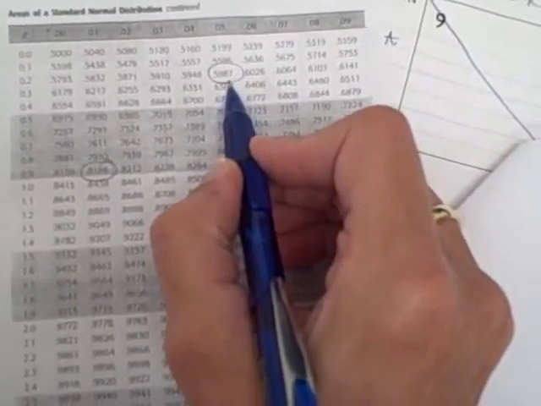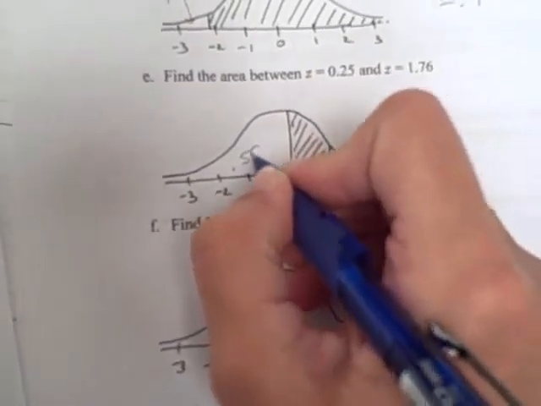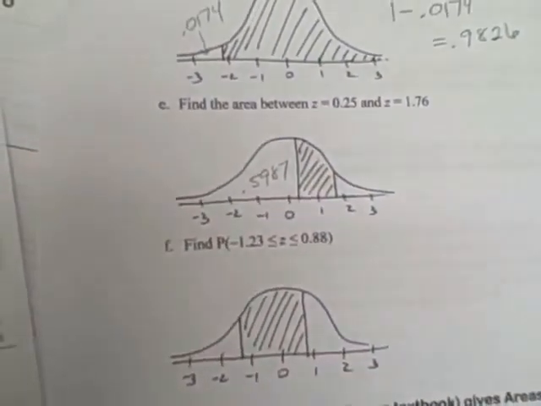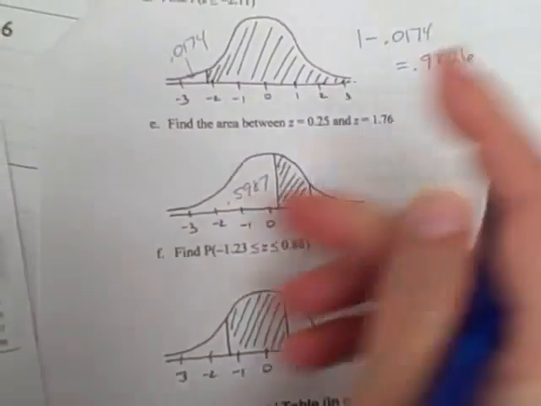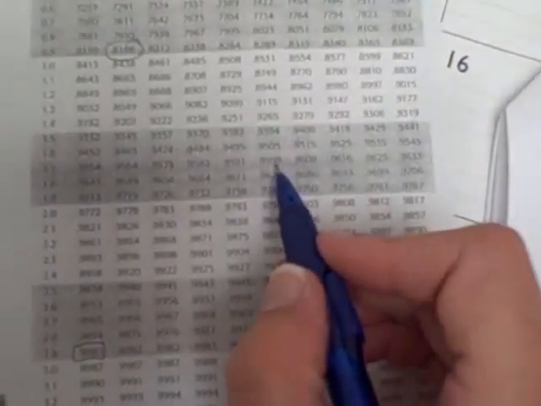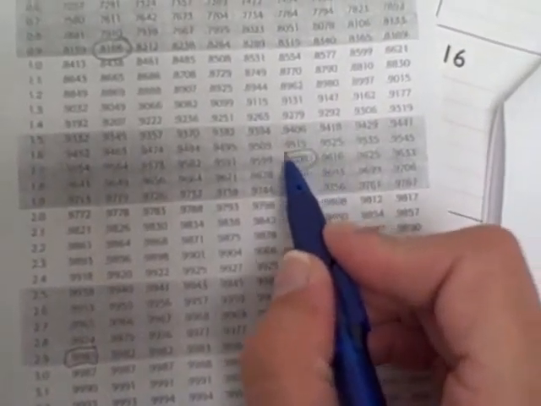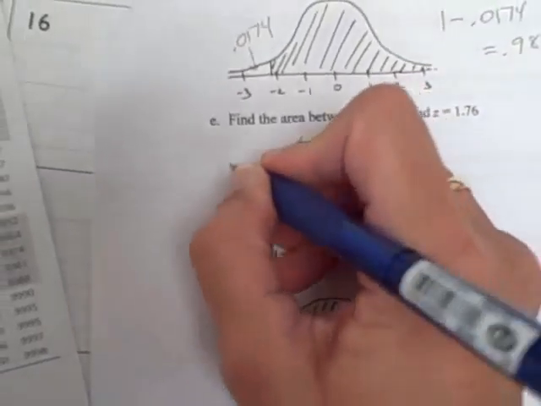That's the area to the left of 0.25. So this area right here is 0.5987. Now, if I look up 1.76, I get 0.9608. That's all this area to the left.